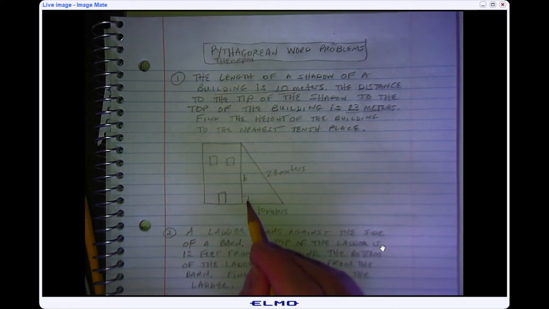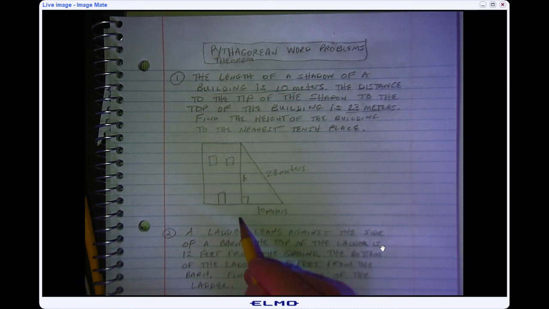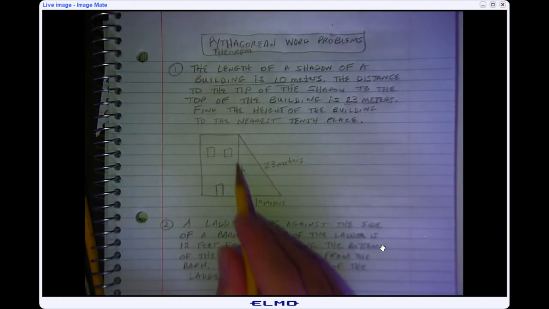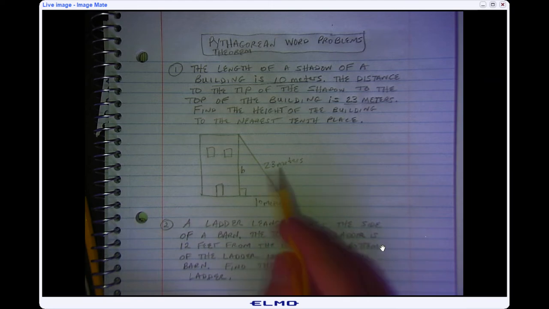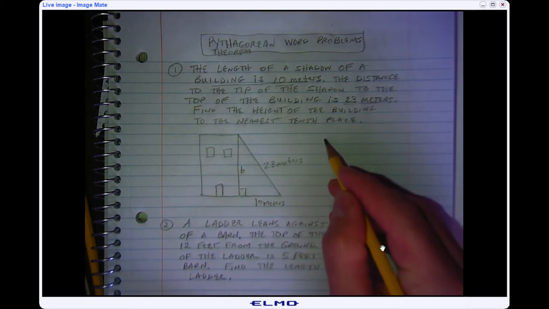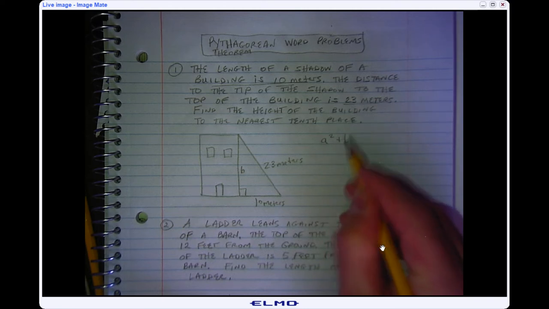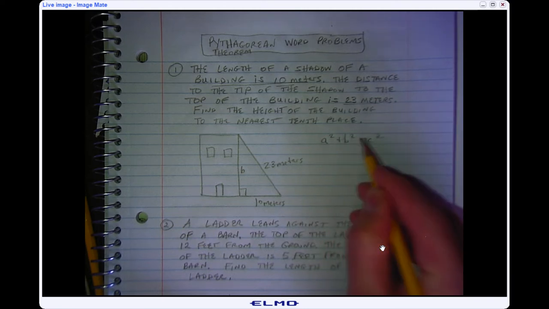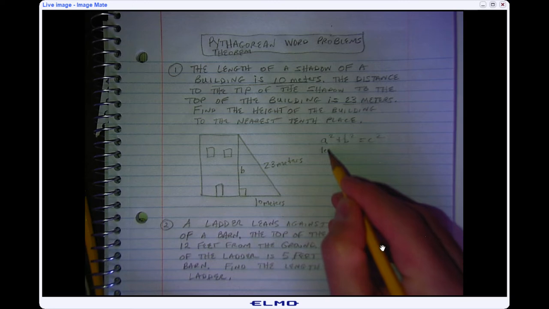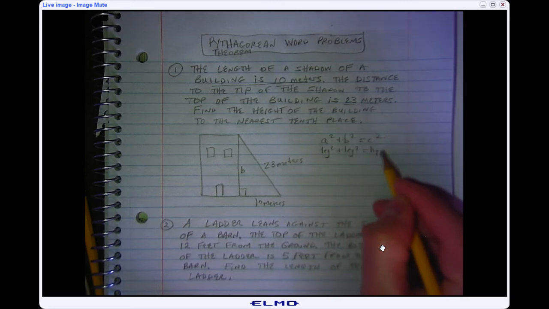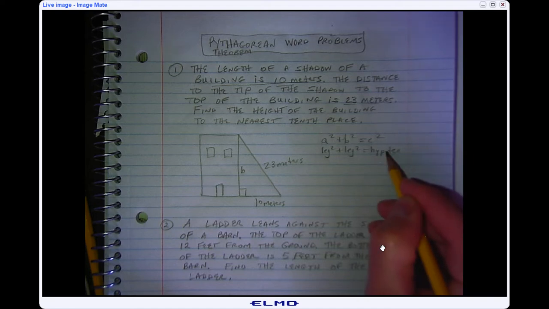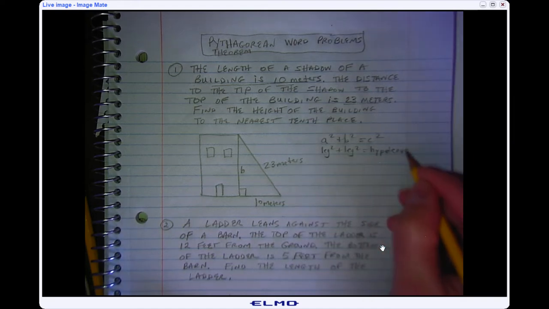Remember, these two sides make a right angle, and they're also known as the legs. And then this long side across the right angle, this is the hypotenuse. So if you remember from last week, the Pythagorean theorem is a squared plus b squared equals c squared, where a is a leg, b is a leg, and c is the hypotenuse, always the longest side, and it's always across from the right angle.